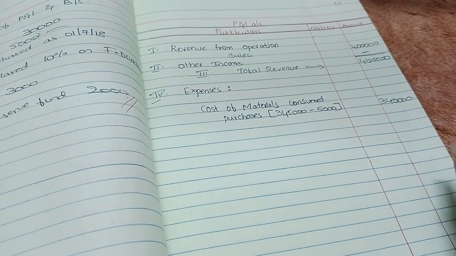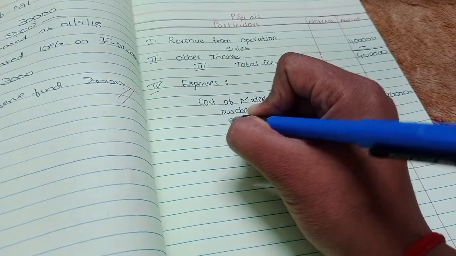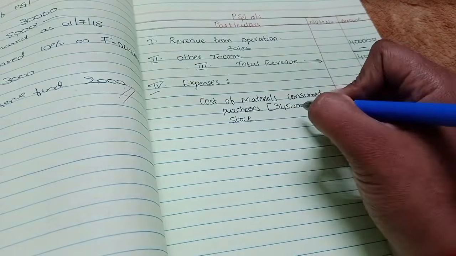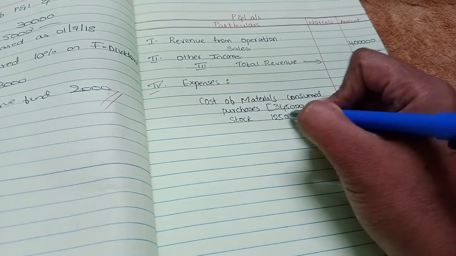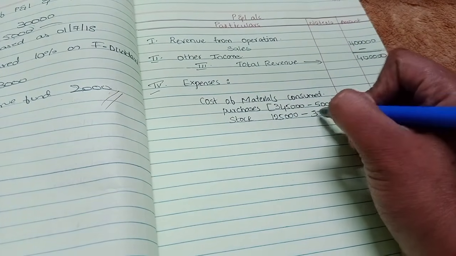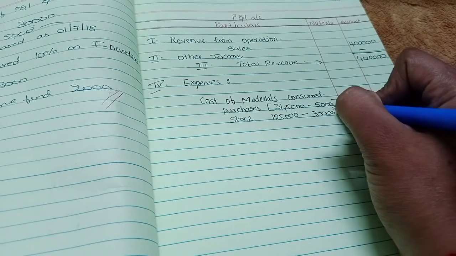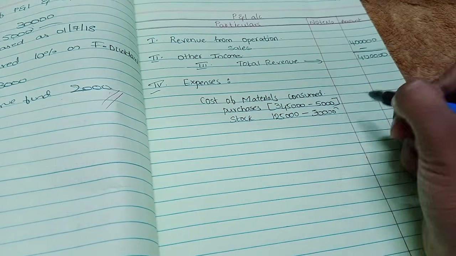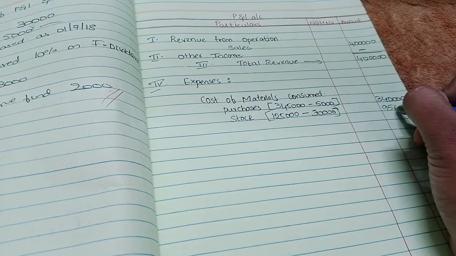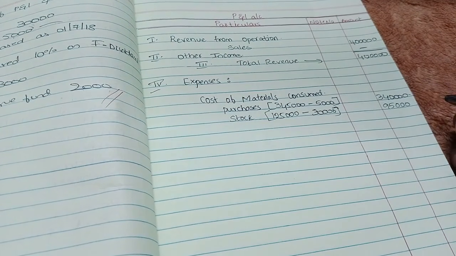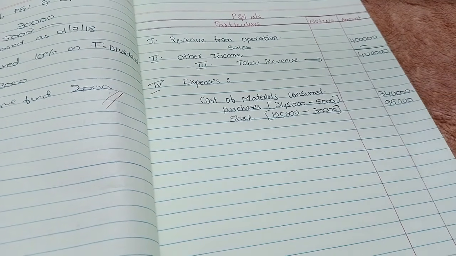After that we are having opening stock and closing stock, no? Stock means inventory. So opening stock is how much? 1,25,000 minus closing stock 30,000. Then what will be the answer? 95,000. Right.